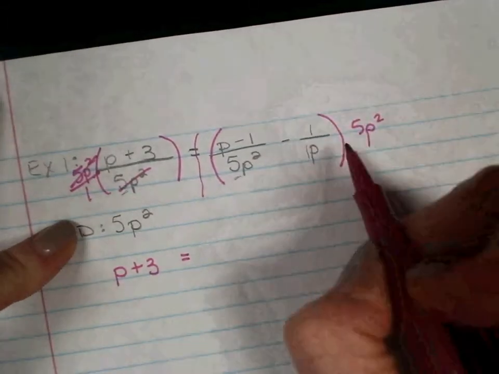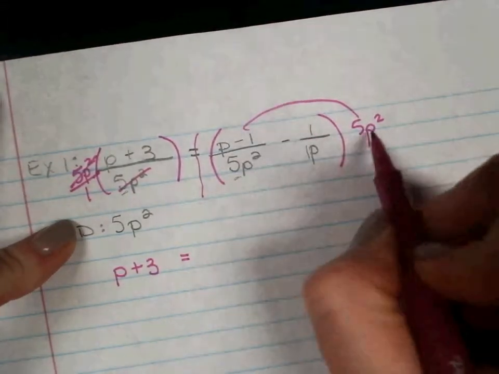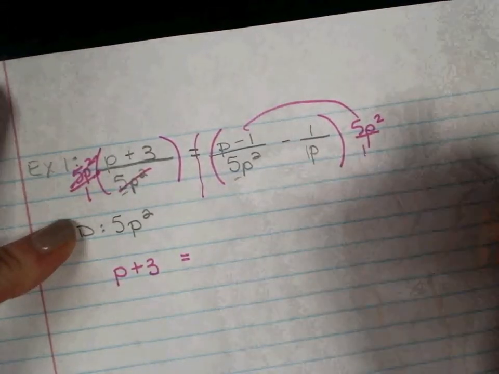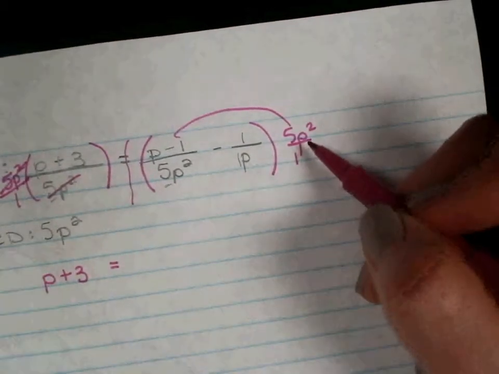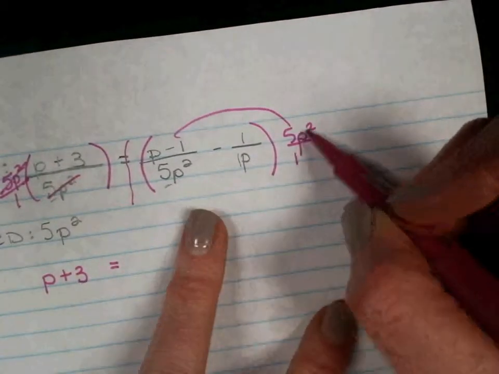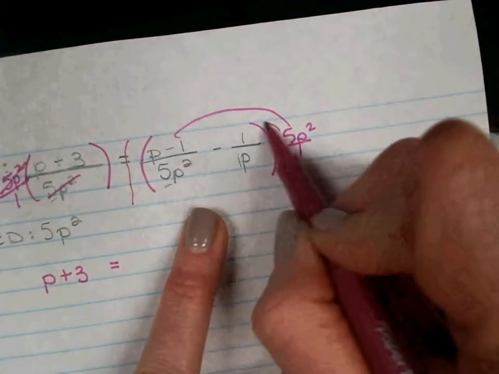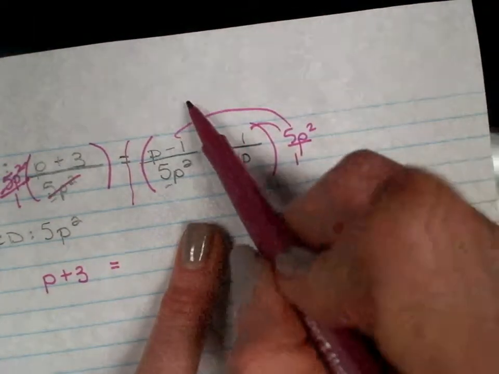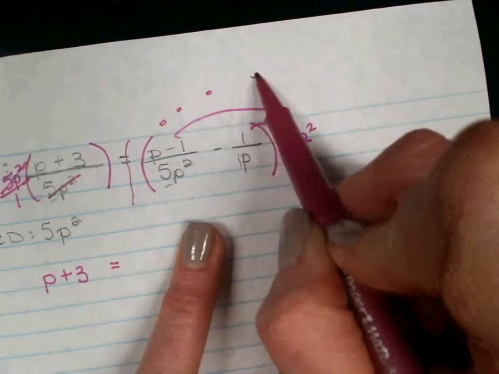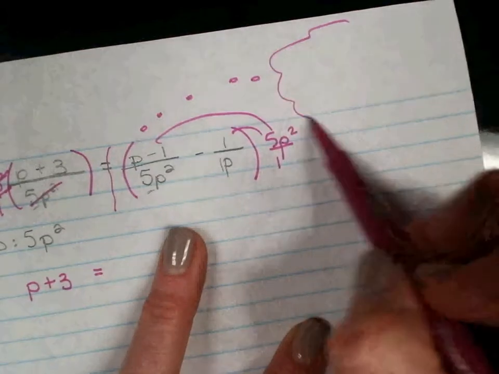This side is a little trickier. It helps me a little bit to think about that common denominator as over 1. I have to distribute to both of these pieces. So I'm going to make my little thought bubble off to the side and do some work.